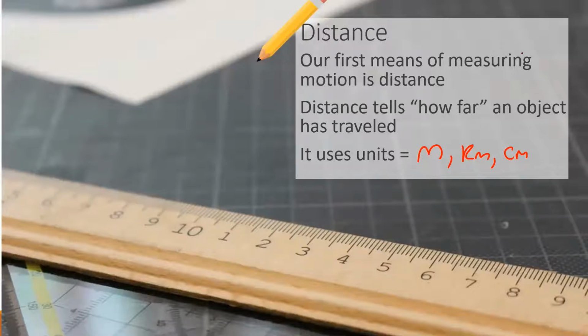You could have feet, you could have inches, you could have parsecs, you could have clicks, you know, you could have stadia or stadiums, whatever you want. These are all different units of measurement. Okay, I'm going to give you guys one more second to copy this down before I change the slide.